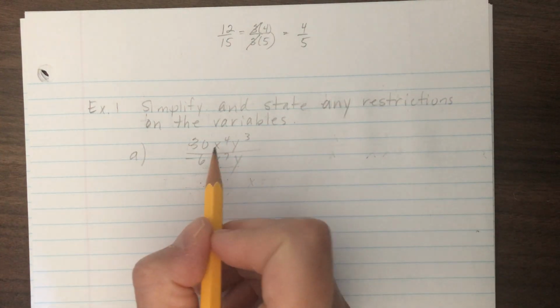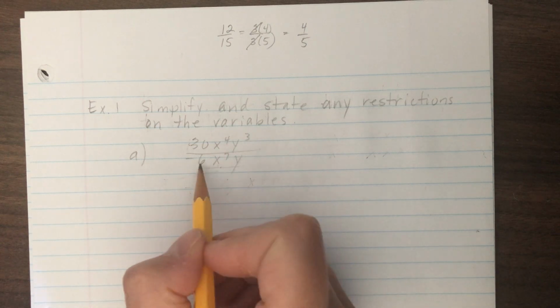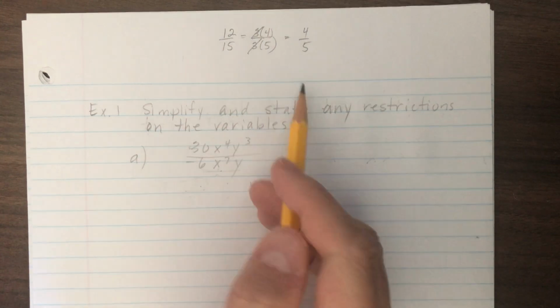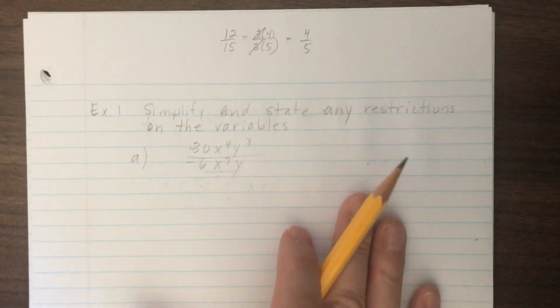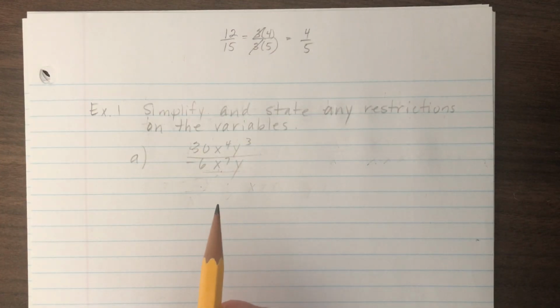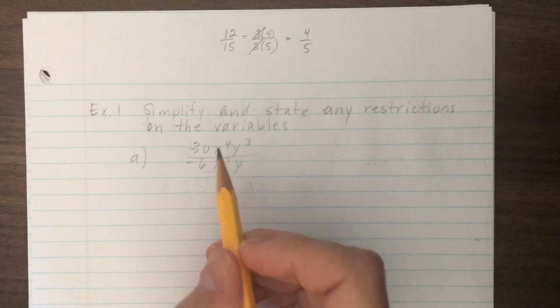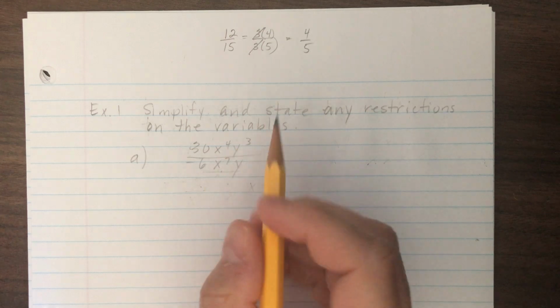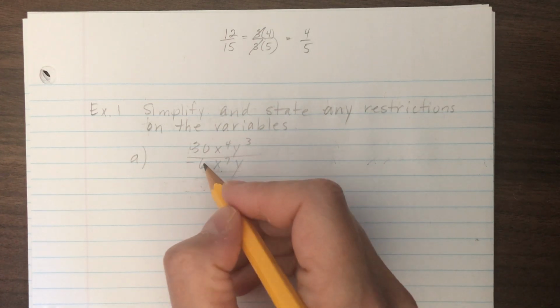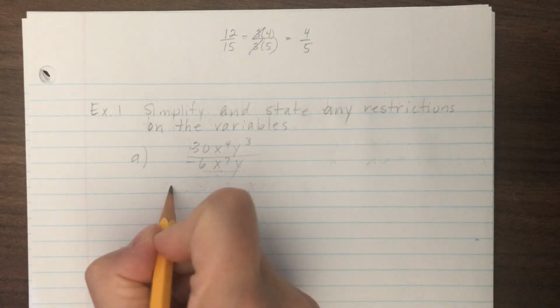So you could find a common factor between 30x to the 4y cubed and negative 6x to the 7y and write it like this. Or you can apply what you learned in the past. You've done something like this in grade 9 where you simply divide the numbers, which is the same as putting them in lowest terms. And that would give you negative 5, or in lowest terms, negative 5 over 1, right?